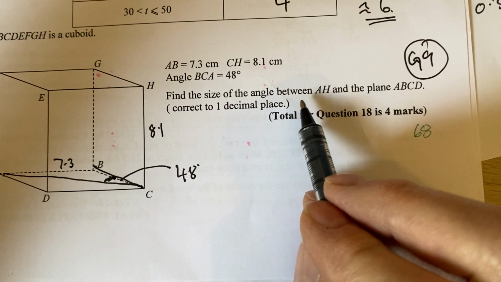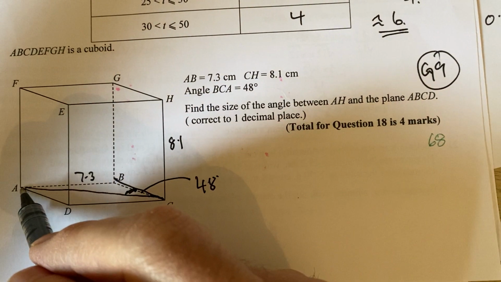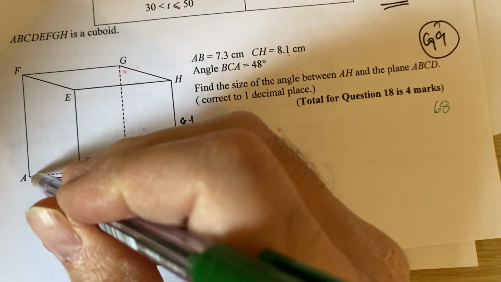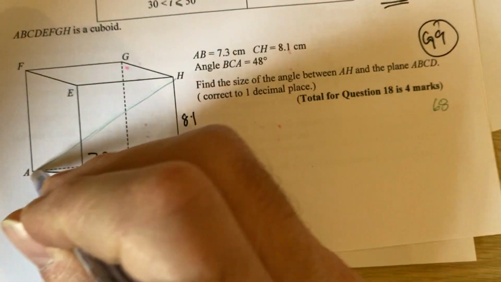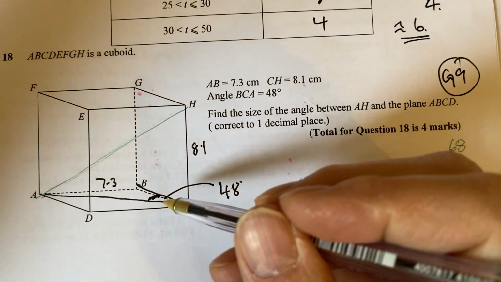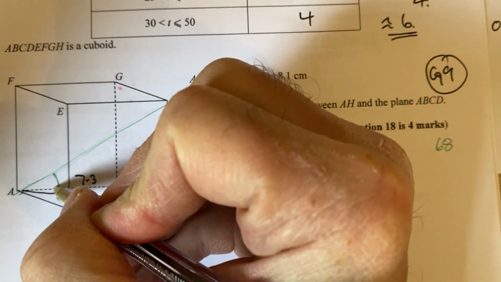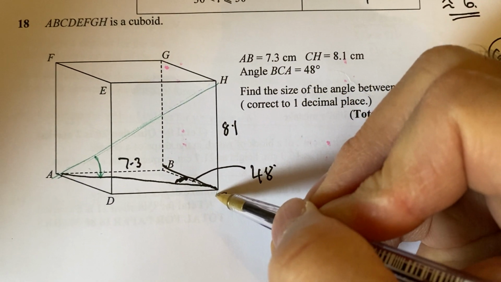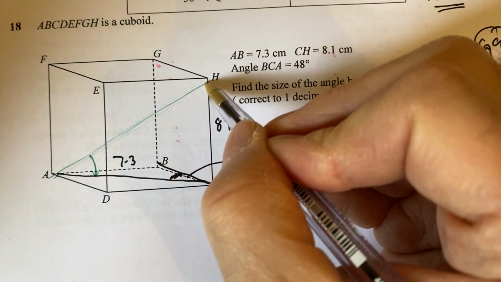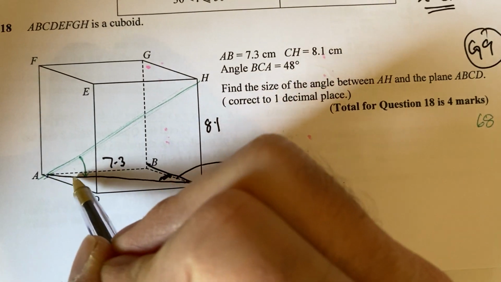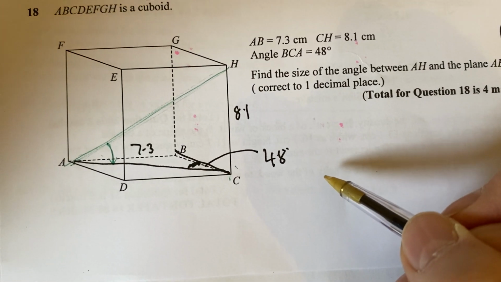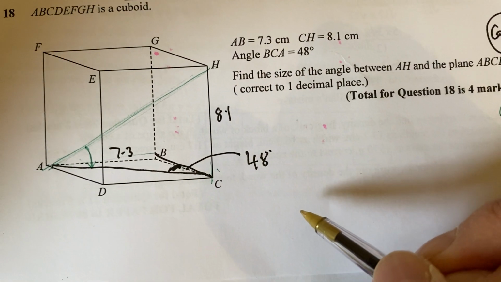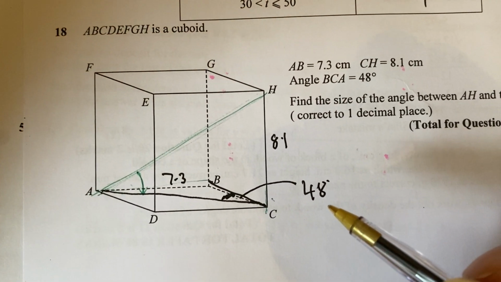Find the size of the angle between AH, okay, let's put that colour in that. So that angle there, and the plane ABCD. All right, okay. So they want that angle in there. Okay, so I've got that. If I can find out that or that length, I can use trigonometry, can't I? So I've got that length there. I've got that length there, I've got that angle there. Okay, a whole bunch of triangles going on here. I see how to do it.